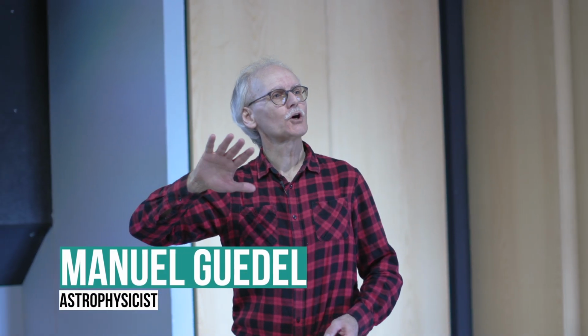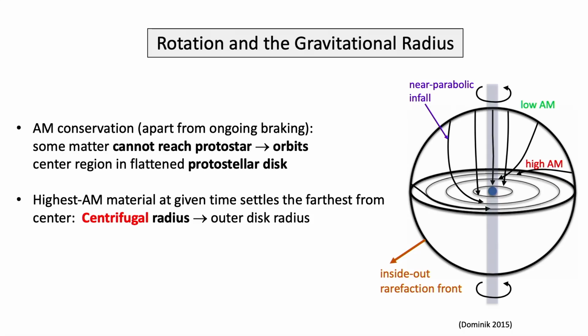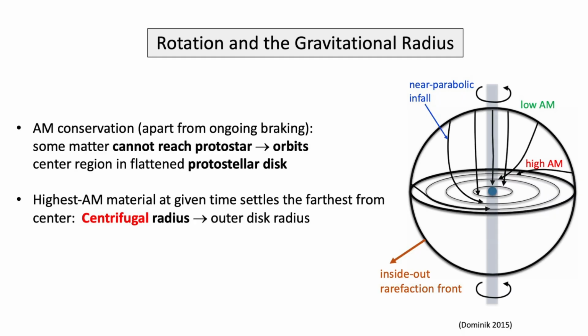I argued that because of angular momentum, centrifugal forces acting, for example, here in this sketch, we will not end up having material just collapsing radially onto the star, but actually much of this material, or at least a fraction of it, must go into orbit because it cannot really fall down and it has too much angular momentum. So we form something that looks a bit like a disk. There's a rotation axis, and some of the material ends up in orbits around the disk.